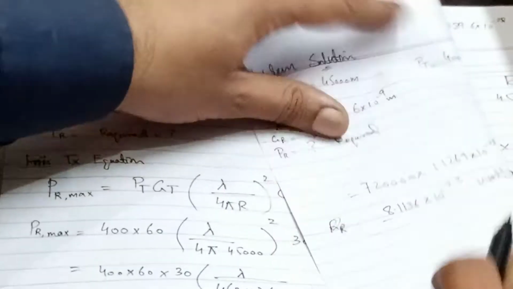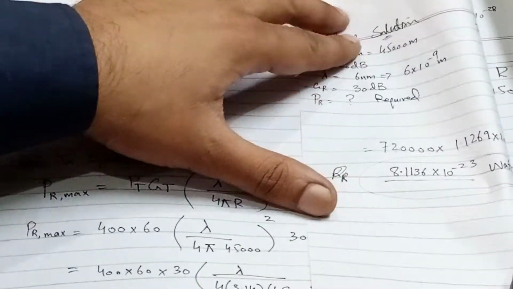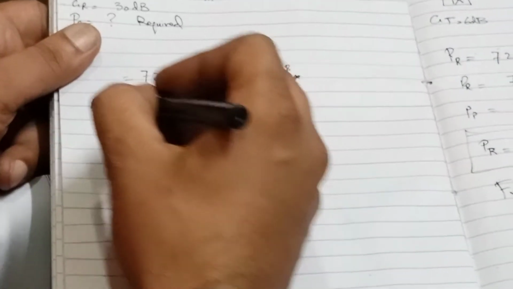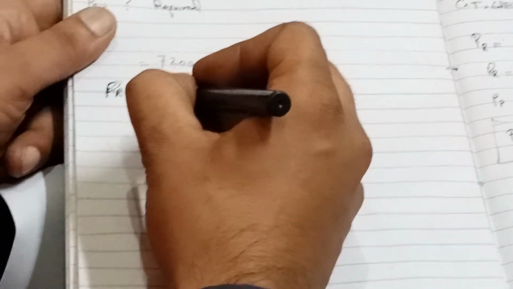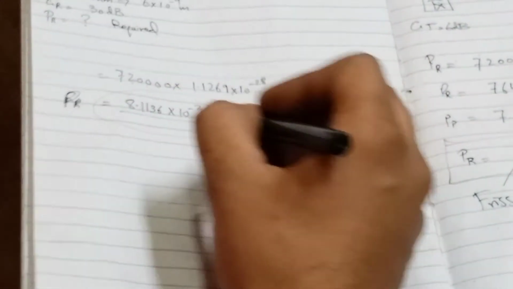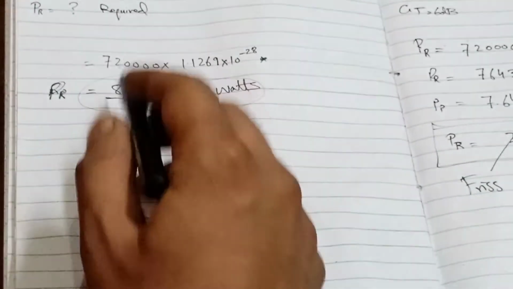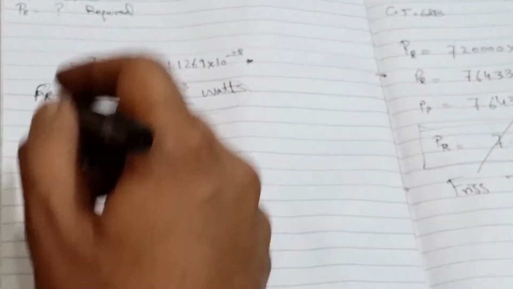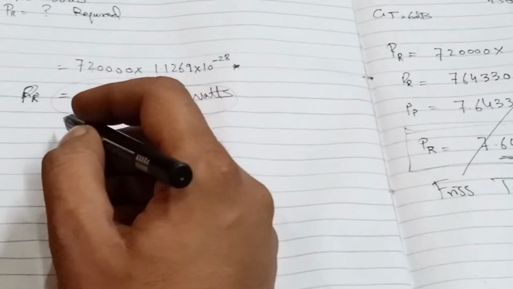If you just solve it from here, right? So that's the final answer here, PR. That's the receiving power on the receiving side. So it's 8.1136 multiplied by 10 raised to the power minus 23 watts. So that's the receiving power that we were looking for, and that's all, gentlemen. In this way, you can beautifully calculate the received power on the receiving side.